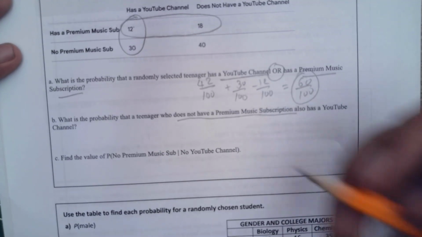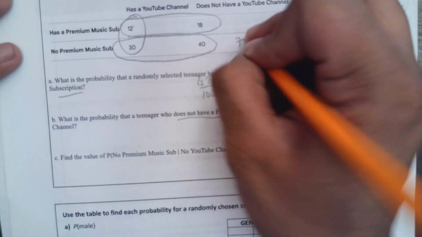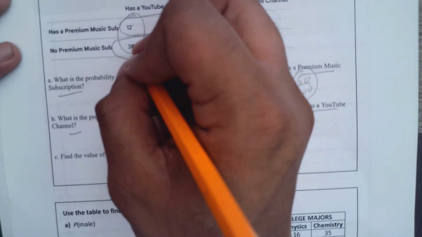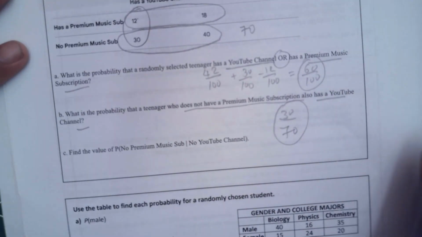So I'm looking at one that does not have a premium subscription, and there are 70 of them. Out of the 70, how many have YouTube channels? 30. So 30 out of 70 is your answer.